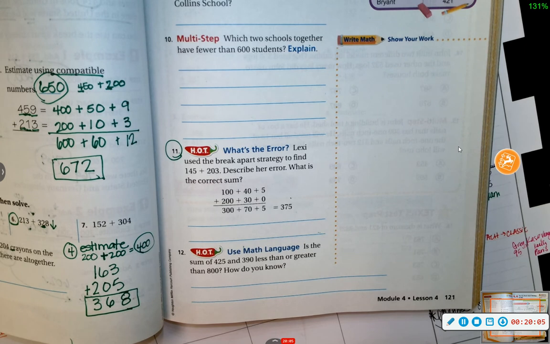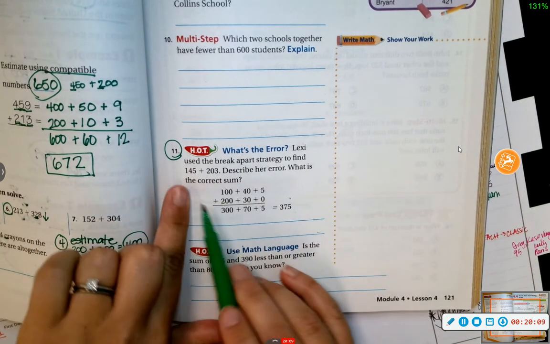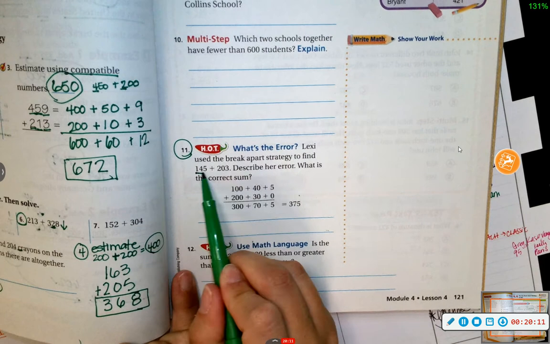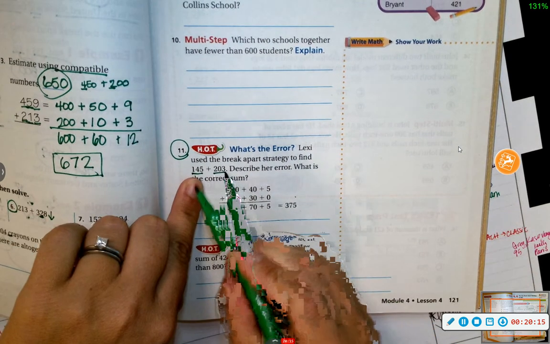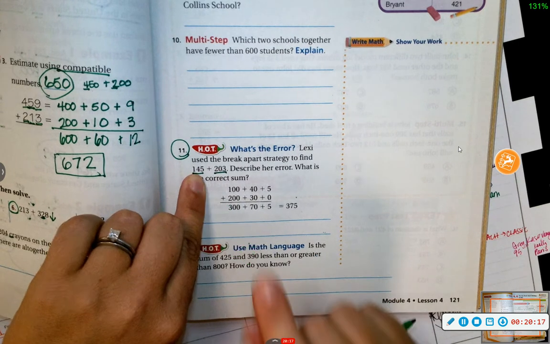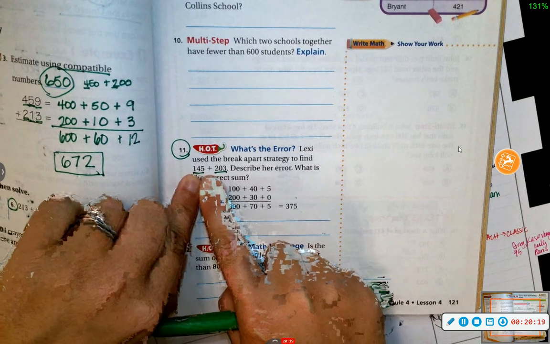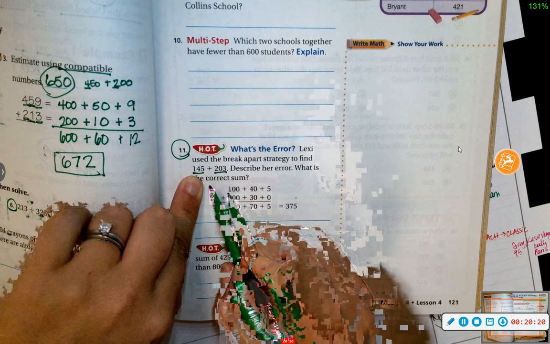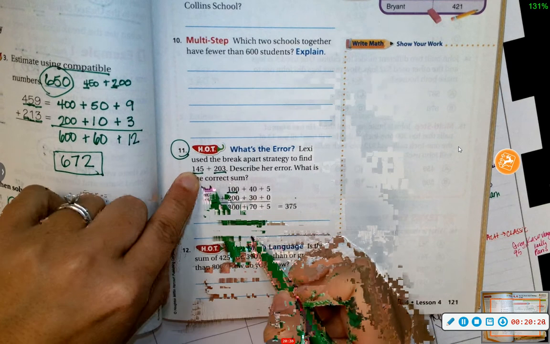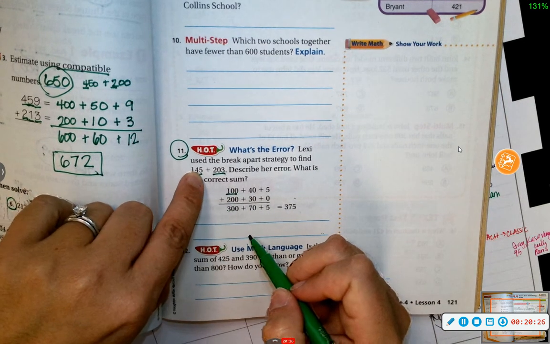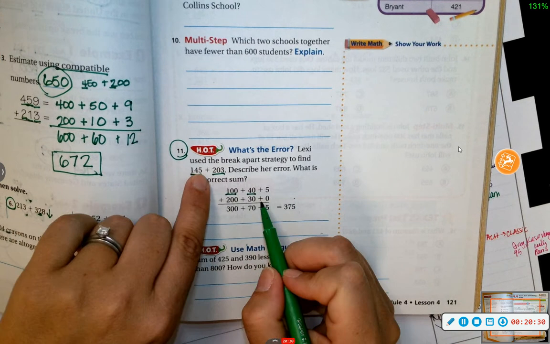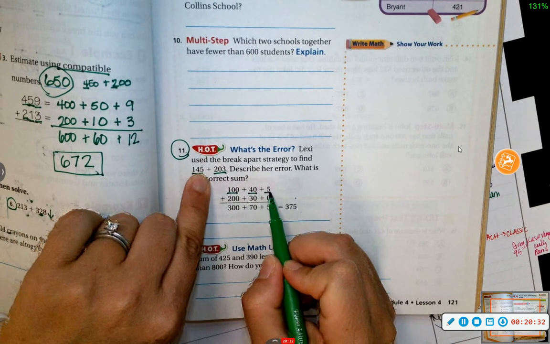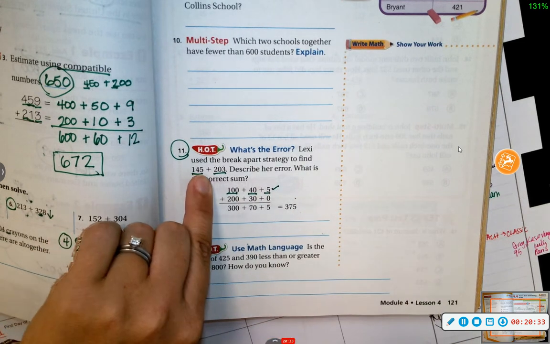So we need to look to see what Lexi did wrong. If these are her two numbers, 145 and 203, I'm going to make sure that she broke it apart correctly. So starting with 145, I see that she put 100, which is correct. Then we go to the tens place, so she should have put 40 next. And then the ones, she should have put 5. So far, that looks good.